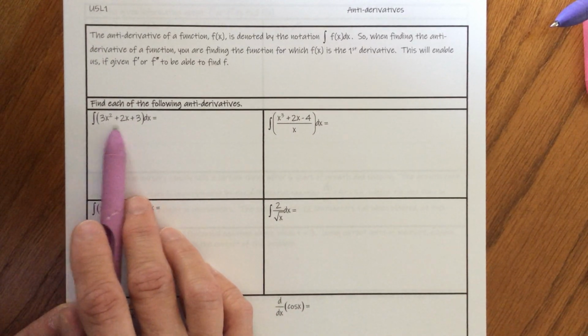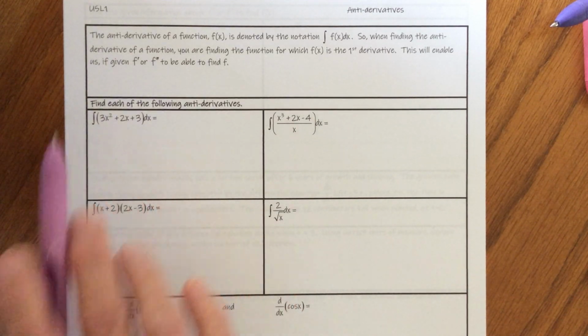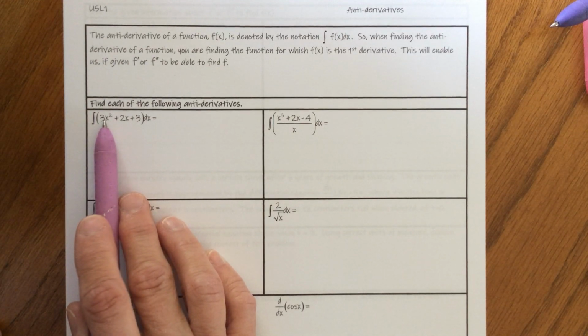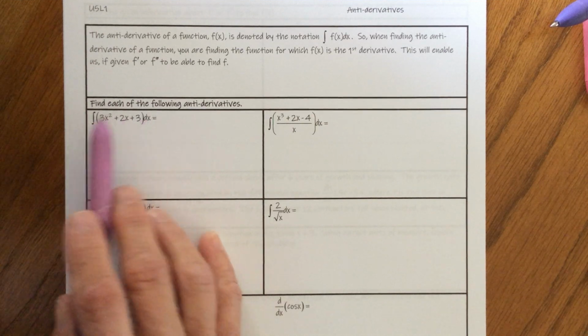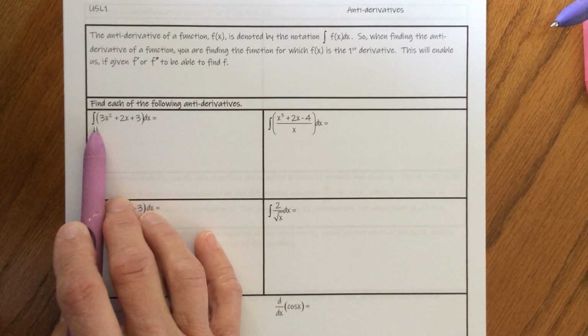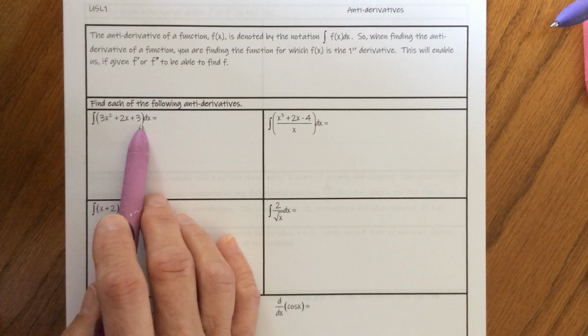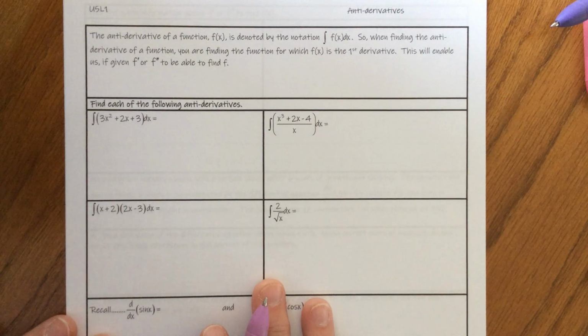Find each of the following antiderivatives. So we have the integral of 3x squared plus 2x plus 3 dx. This is indicating for us to find the antiderivative of this function, and this function is representative of the derivative.